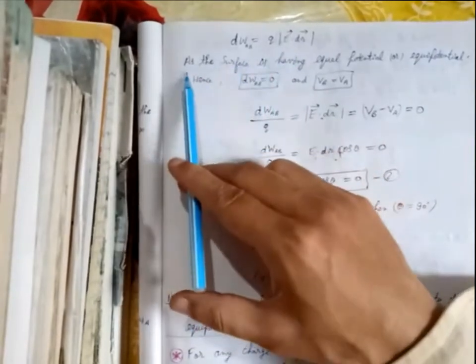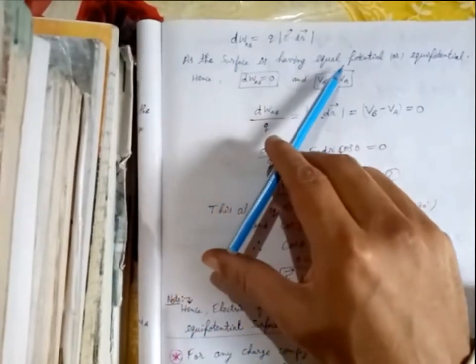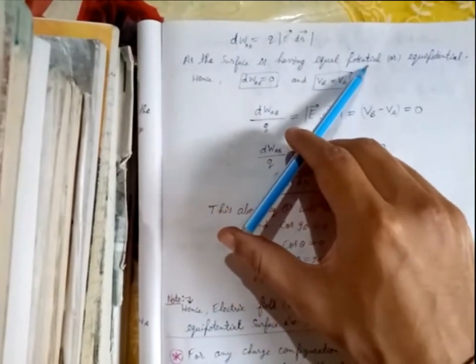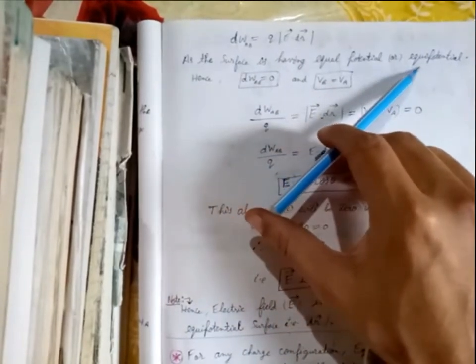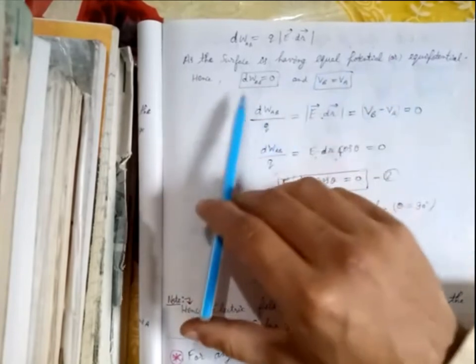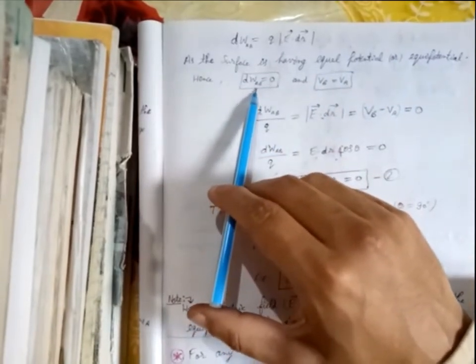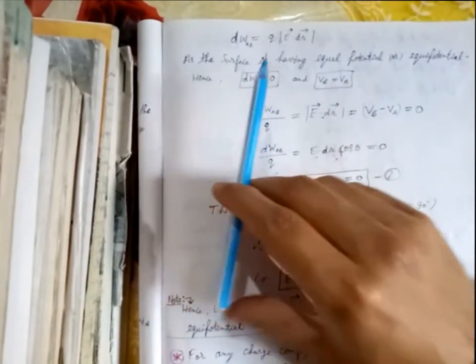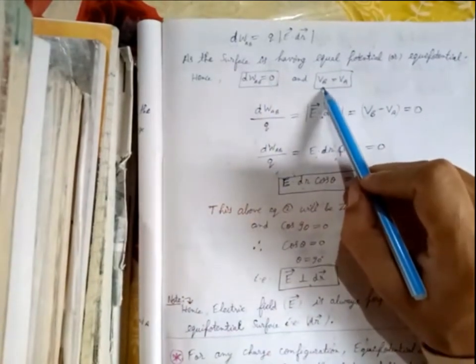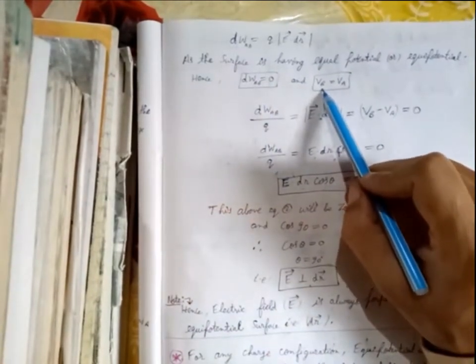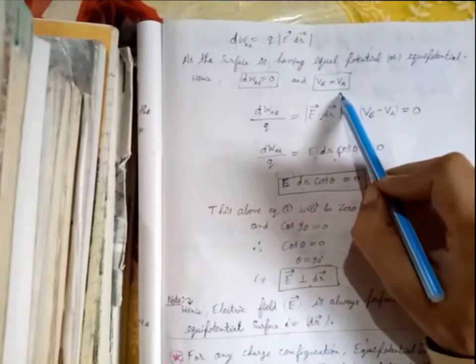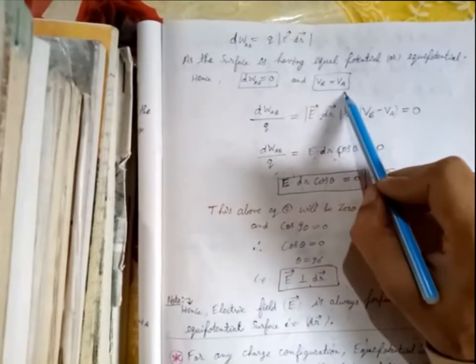As the surface is equipotential, the work done from A to B will be 0. It means that the potential of point B is equal to the potential of point A, VB is equal to VA.